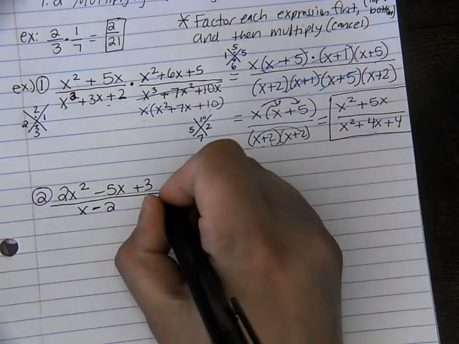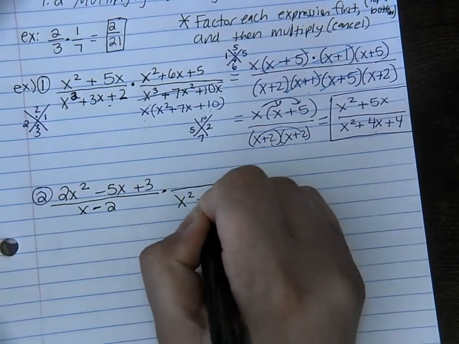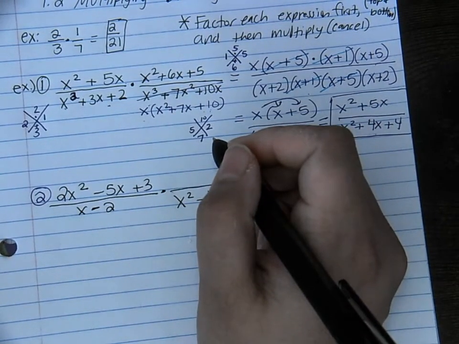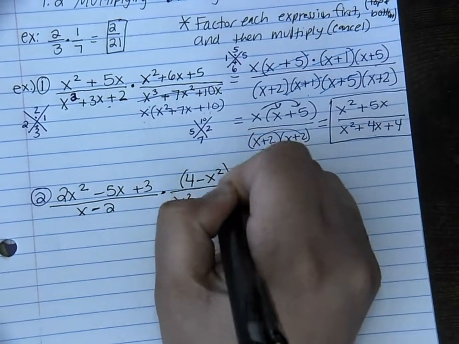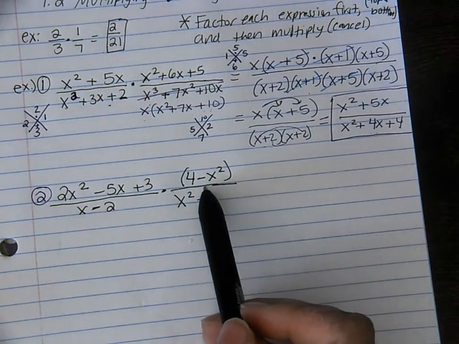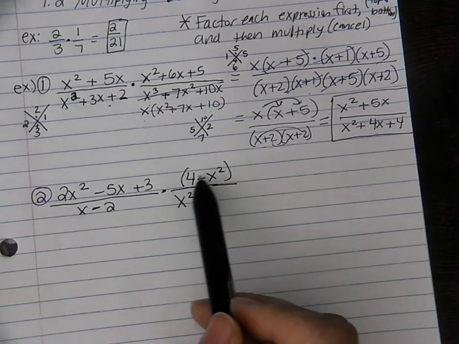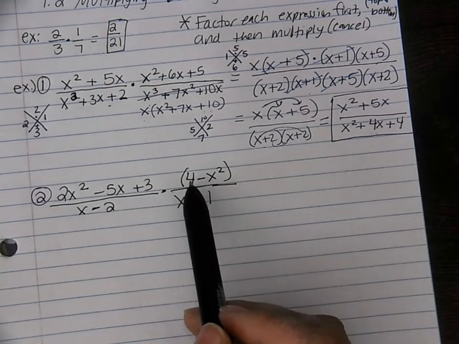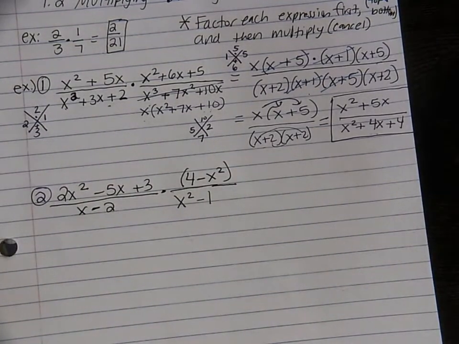We are multiplying this by x squared minus 1 on the denominator, and the numerator would be 4 minus x squared. Okay, so the 4 minus x squared looks a little odd. This is like difference of two squares. It is difference of two squares, but it's just written in a different way, so that now when I square root both of those, you end up with 2 minus x and 2 plus x, but we'll go ahead and write that down here in just a second.